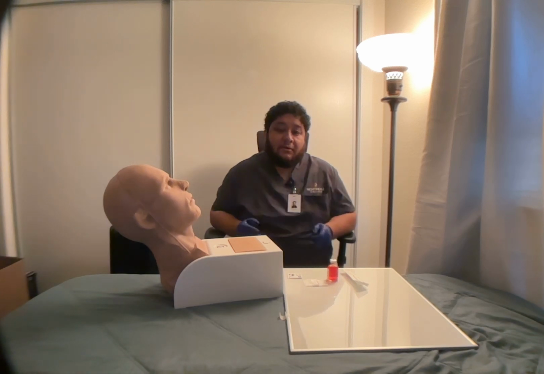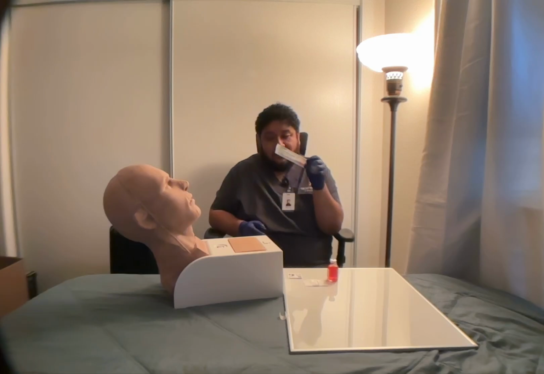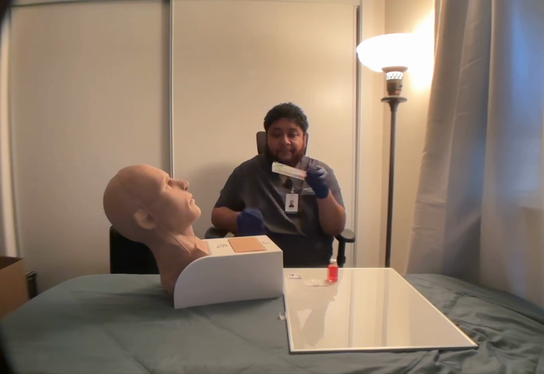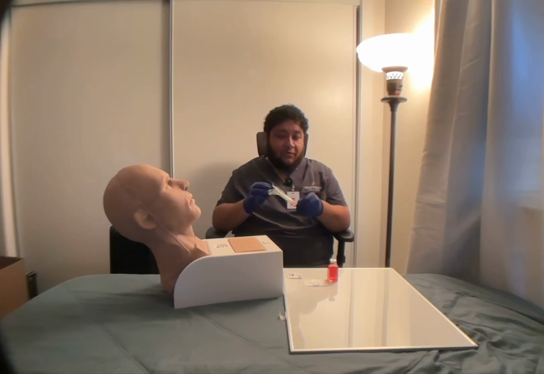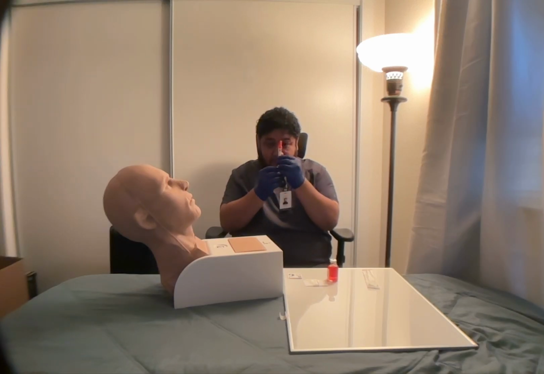Okay, so the syringe that I have here is a 1 milliliter tuberculin syringe with a 25 gauge and a 5/8 inch needle. I'm going to remove the syringe from the package, and I'm going to fill it up to 0.1 milliliters of air. Alrighty.